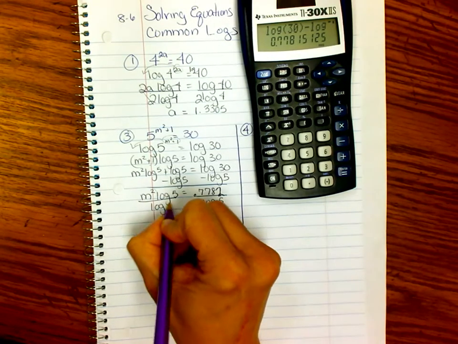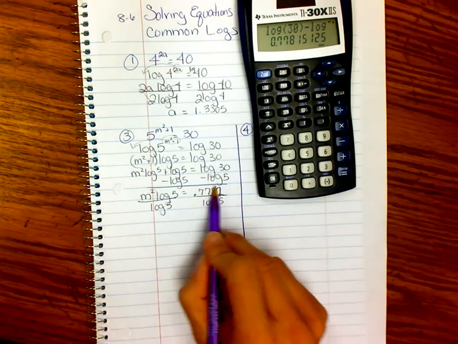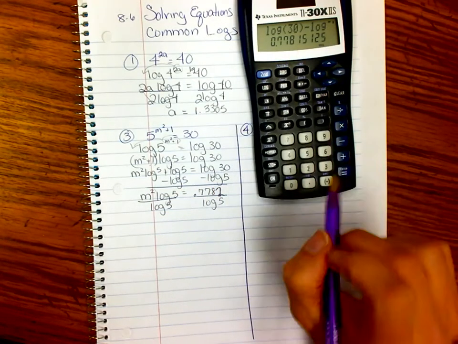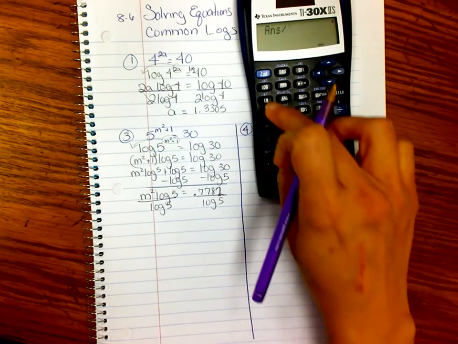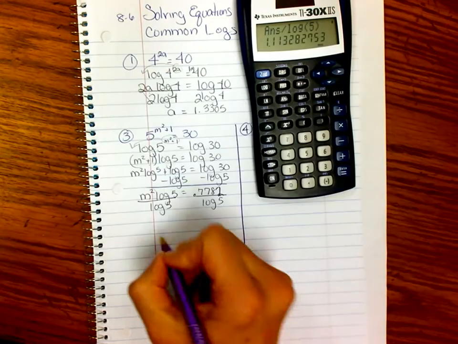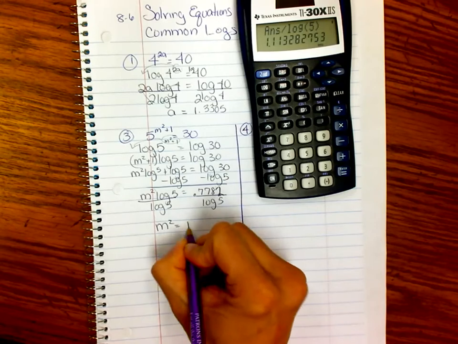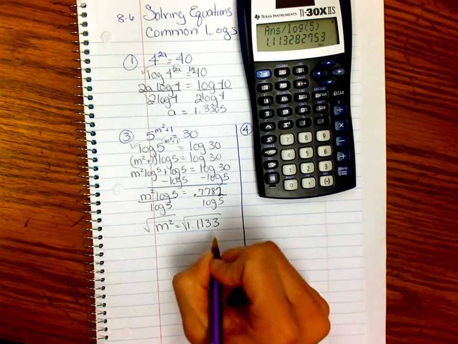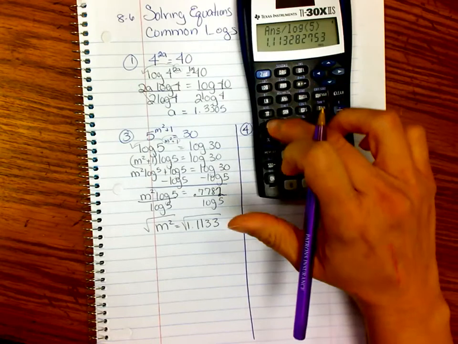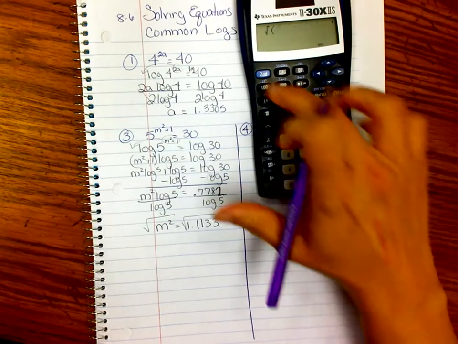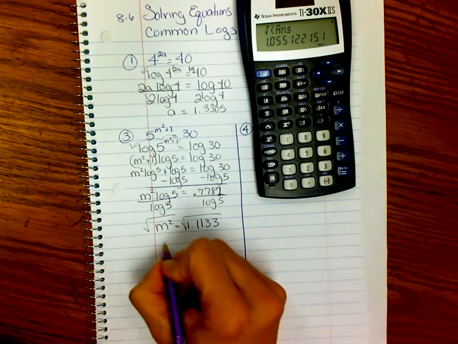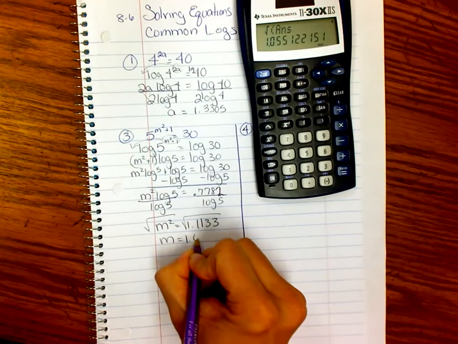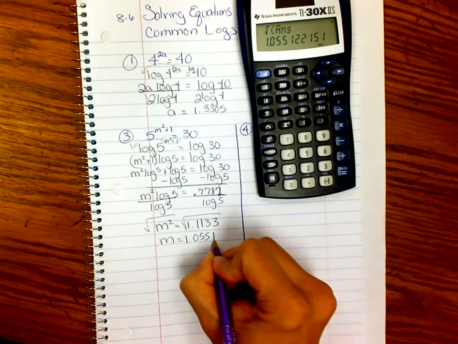And I'm not going to clear out my calculator, because this answer is already in there and it's not rounded, I want to keep it that way. So I'm just going to say divide by the log of 5. So now I have m squared equals 1.1133, and this is when I take the square root. So square root of my answer, and I get m equals 1.0551.